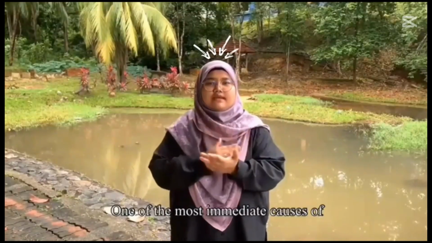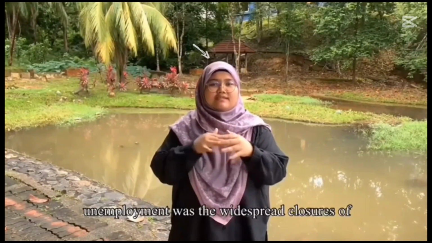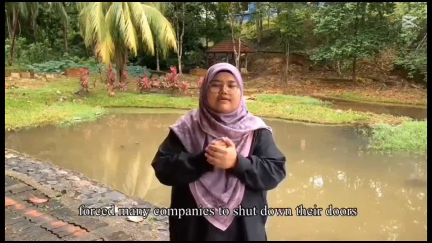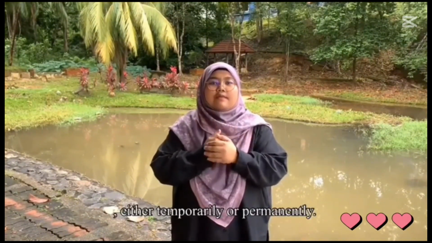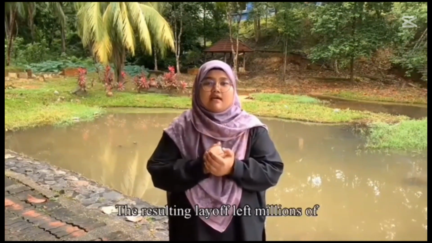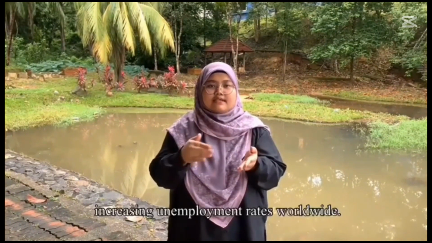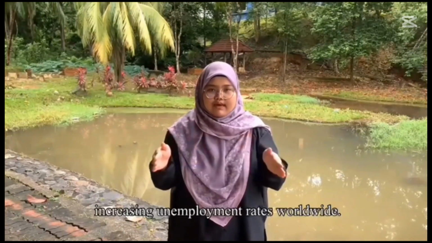One of the most immediate causes of unemployment was the widespread closures of businesses. Lockdowns and movement restrictions implemented to curb the spread of the virus forced many companies to shut their doors, either temporarily or permanently. The resulting layoffs left millions of employees without jobs, drastically increasing unemployment rates worldwide.